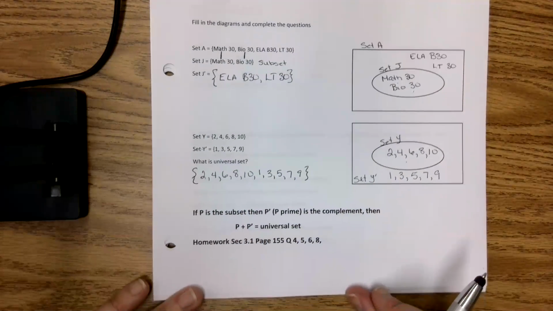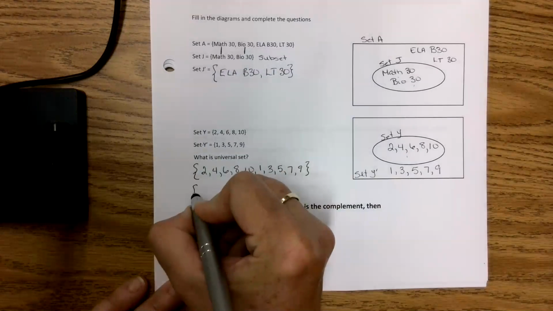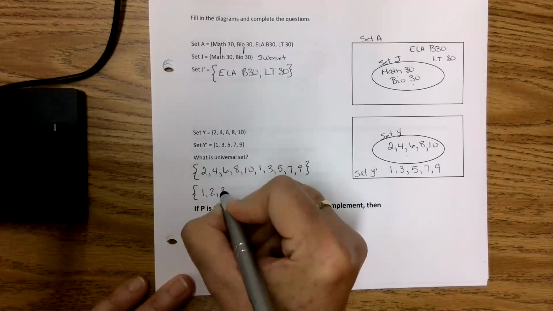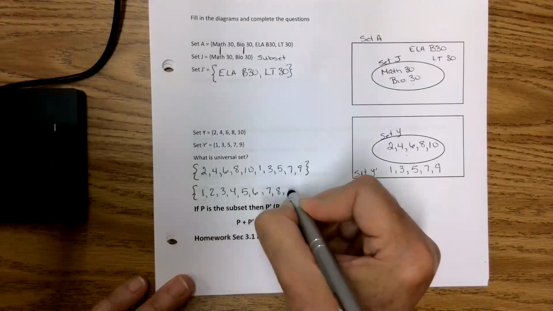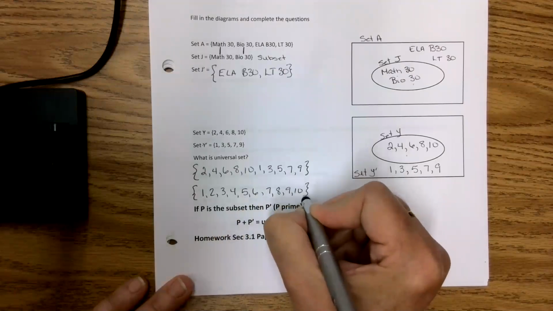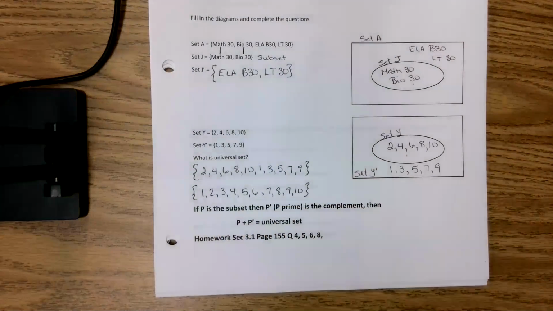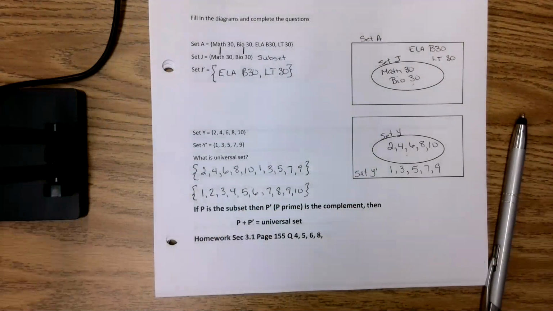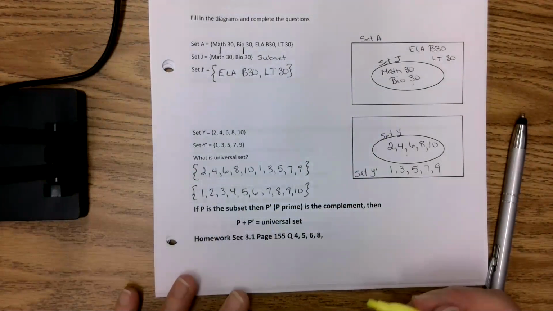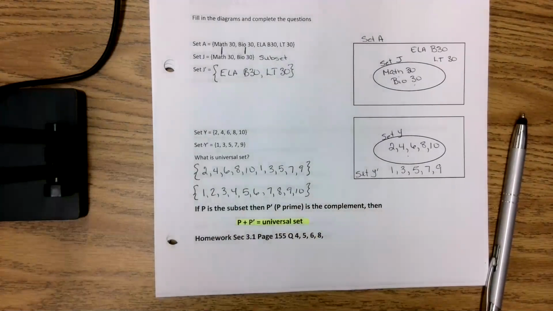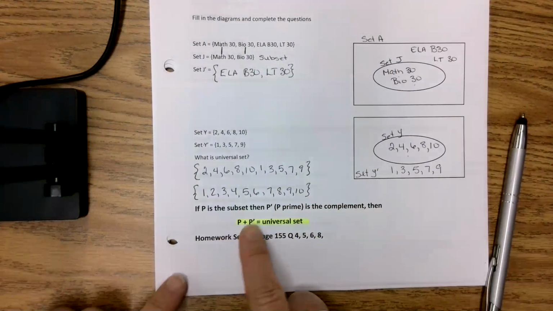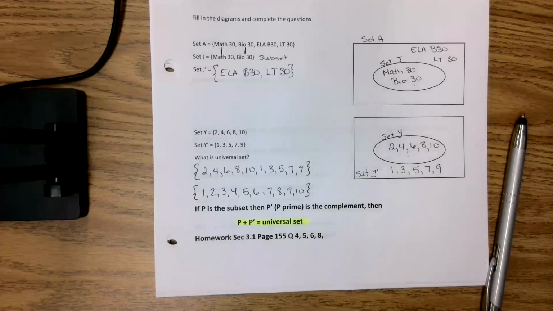And I will give you 100% for that. I will give you 100% for either way because it does not matter to me. But key here, for any set and its complement: P plus P prime, or P plus not P, gives you your universal set.